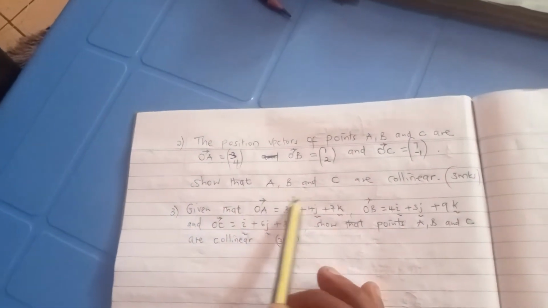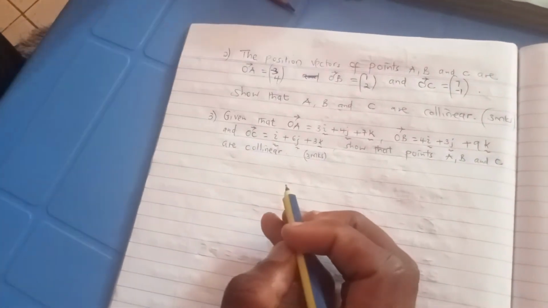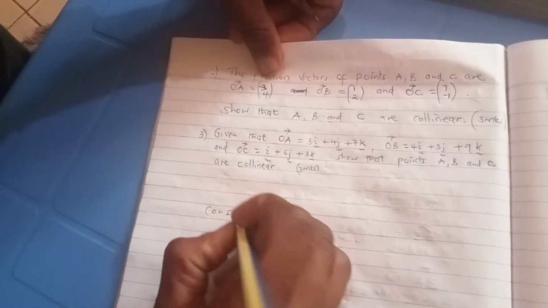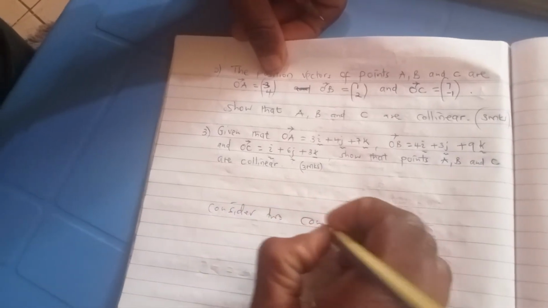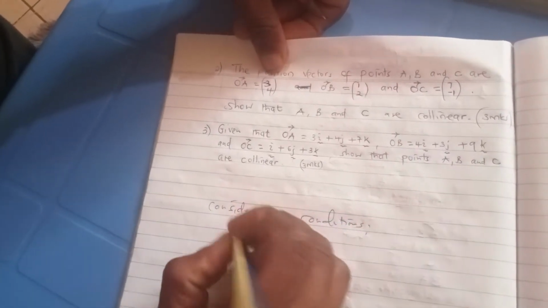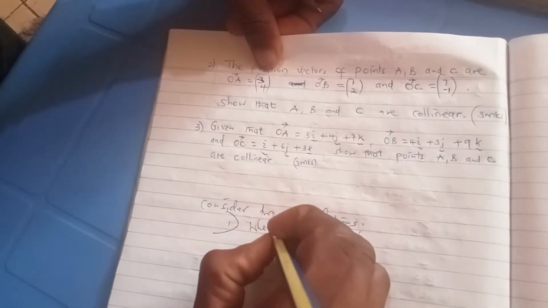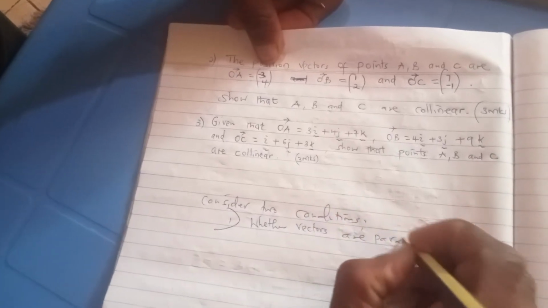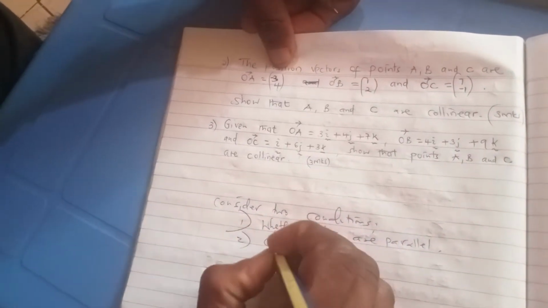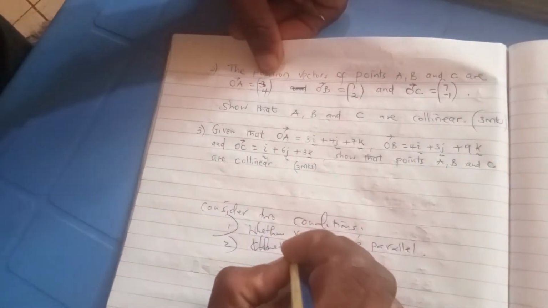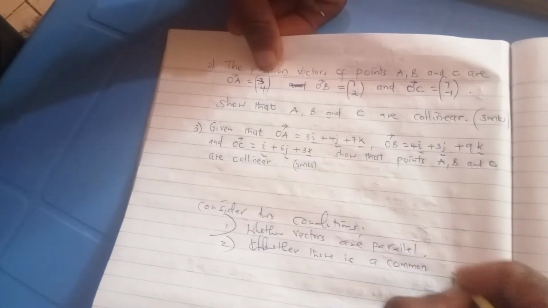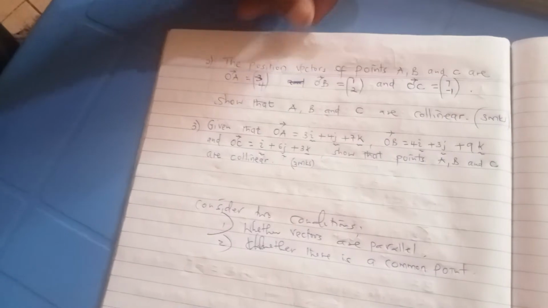Then you're told to show that A, B, and C are collinear. So we say that to test for collinearity, there are two conditions that you have to consider. Number one, whether the vectors are parallel. Number two, check whether there is a common point.